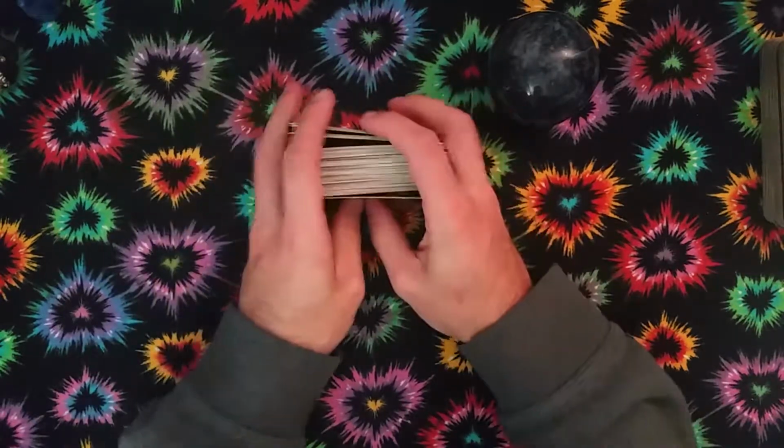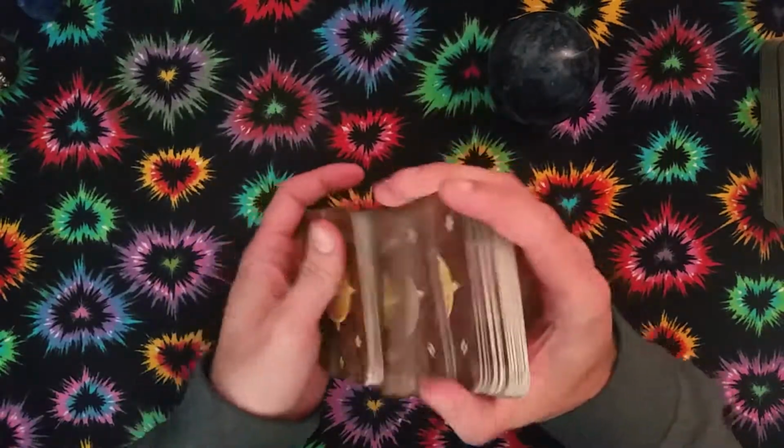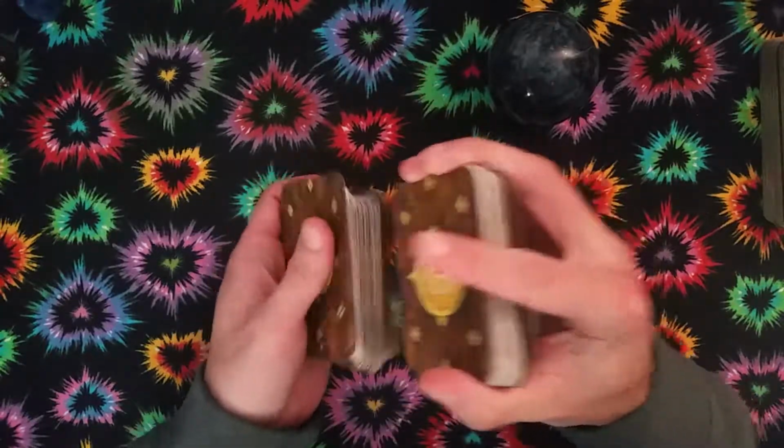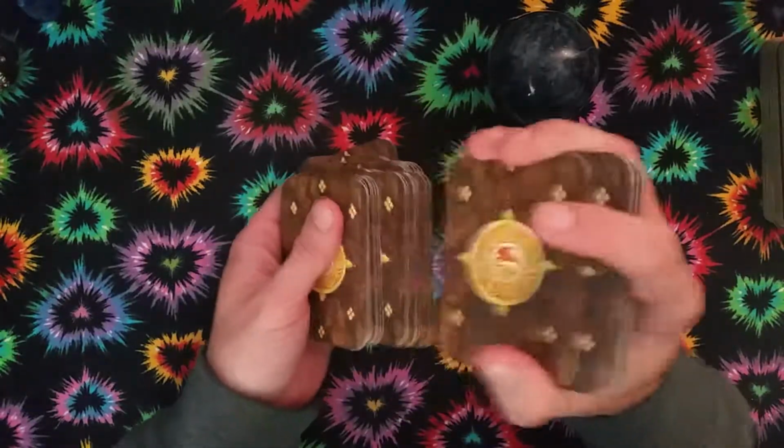Today I'm going to be demonstrating with my Llewellyn Classic Trimmed Tarot deck. This is a very beautiful watercolor deck that I love so very much.